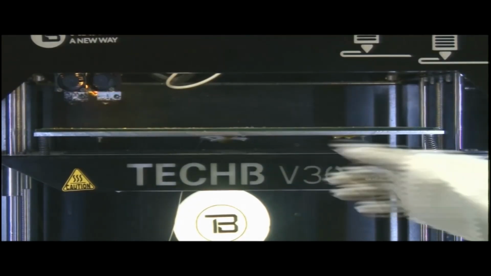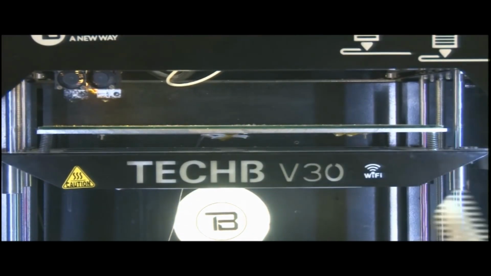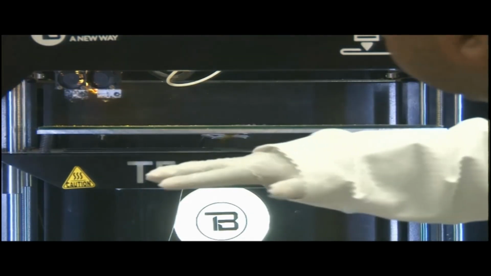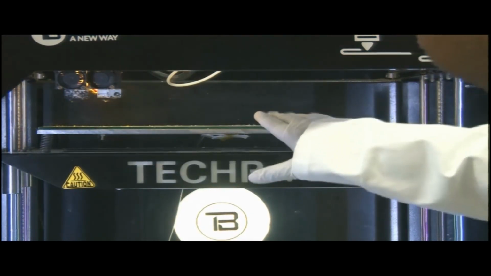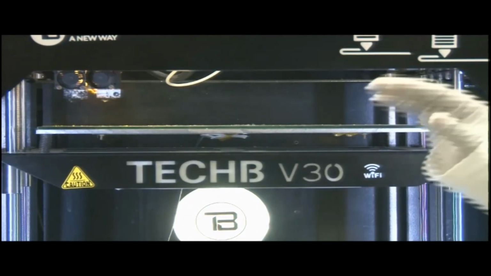Also, whenever we go for calibration, we use these screws to loosen and tighten, to make sure that the bed is flat and secure with its adjacent surface as well.